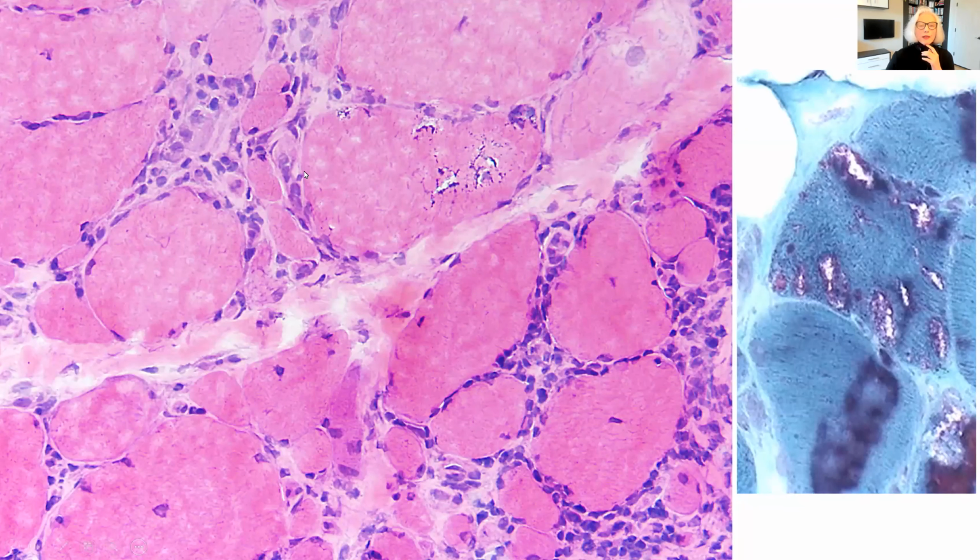Now, one of the key findings that used to be required for the diagnosis, and it was very specific but not very sensitive, is the presence of rimmed vacuoles. And whenever you have rimmed vacuoles, that means that you have autophagic impairment, either genetic, drug-mediated, or in this case, secondary to inflammation. But by themselves, they don't mean that you have sporadic inclusion body myositis.